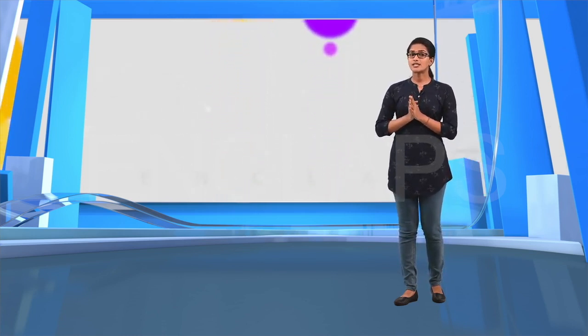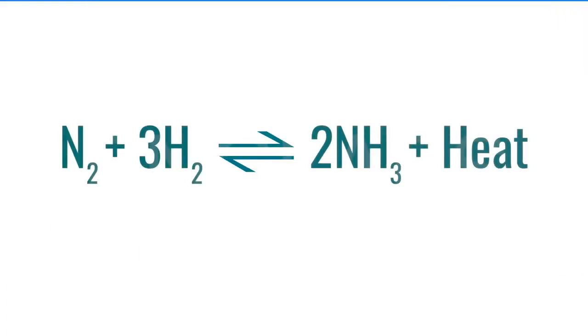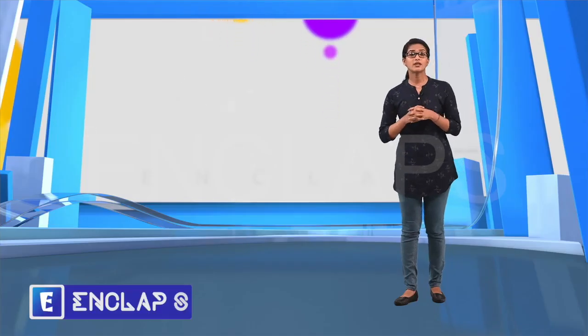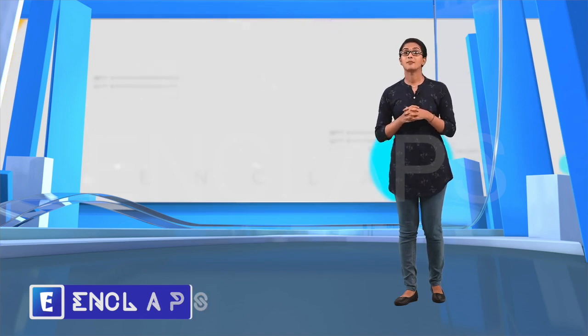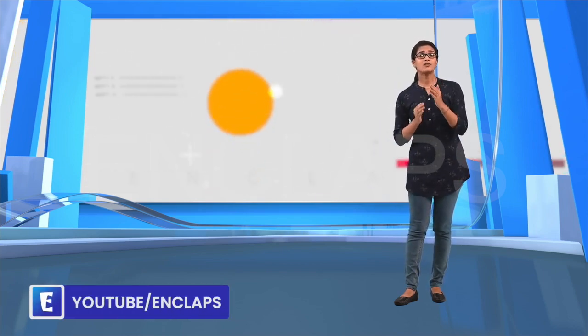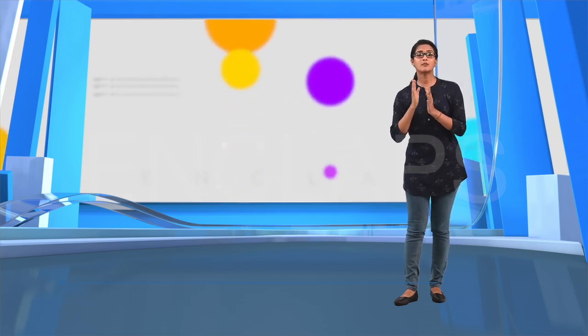Look at this equation. N2 plus 3H2 reversibly gives 2NH3 plus heat. Which is the endothermic reaction here? Backward reaction, right?